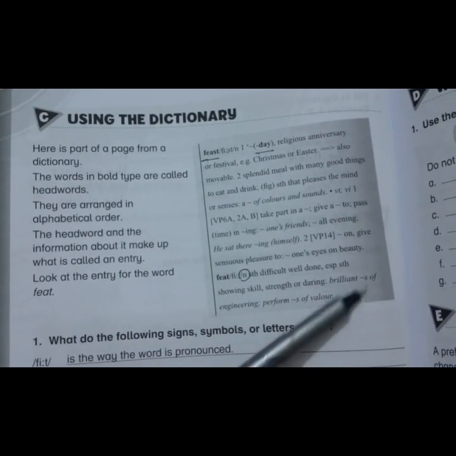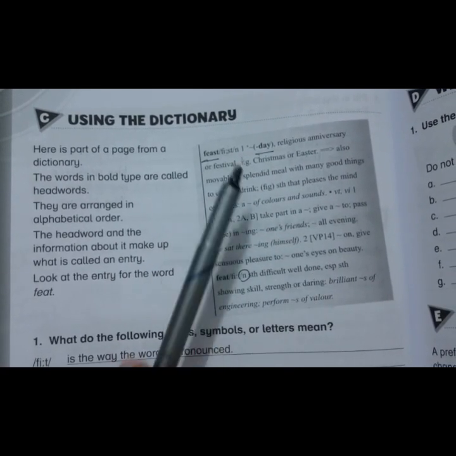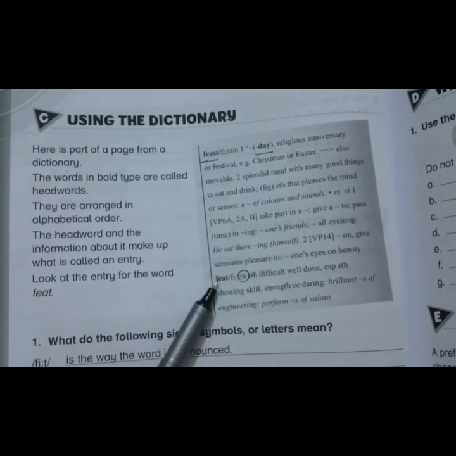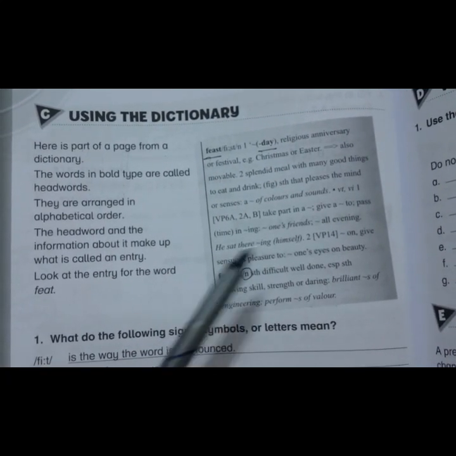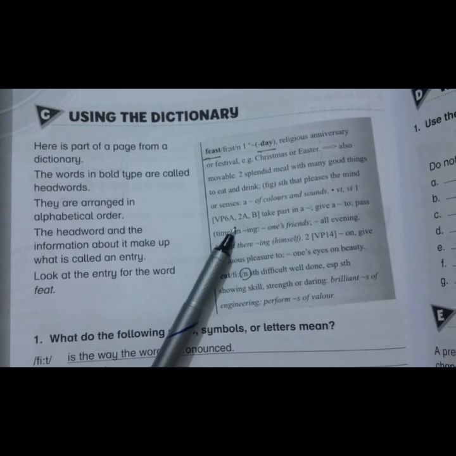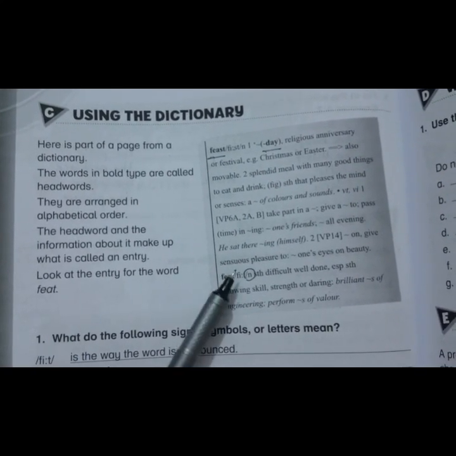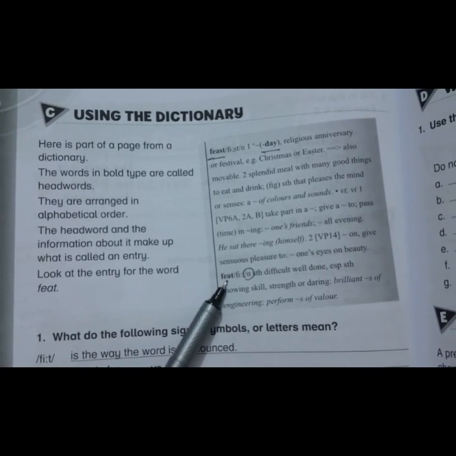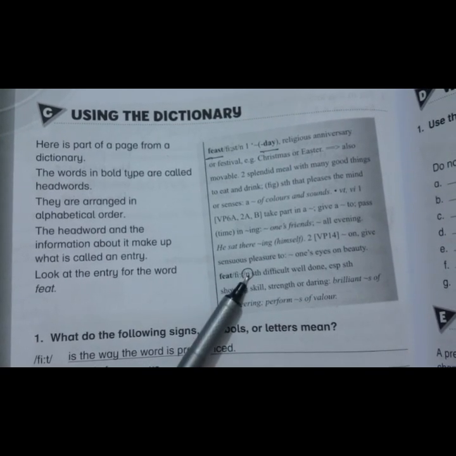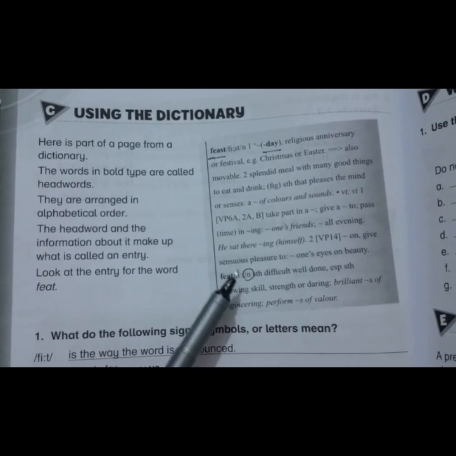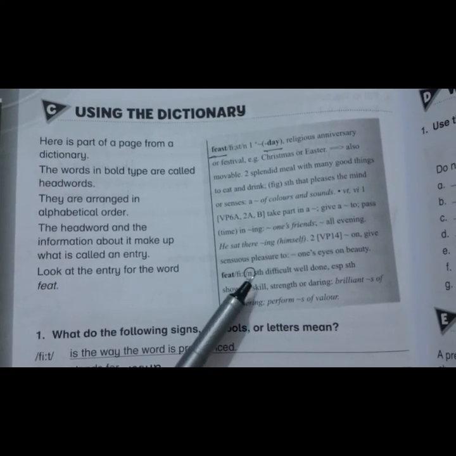So you can see over here, two of the entries are given. One is of feast, and the second one is of feet. So this is some of the information that is related to the dictionary. And look at the entry for the word feet now. The entry for the word feet has been given with its meaning and with its pronunciation, and also what kind of parts of speech it is.